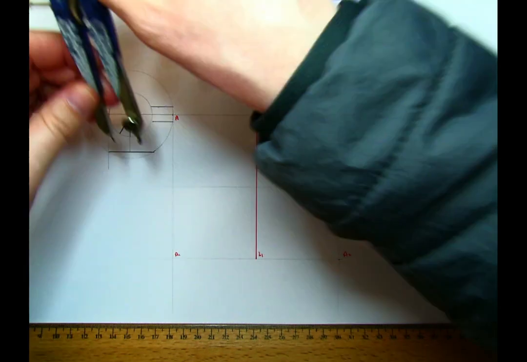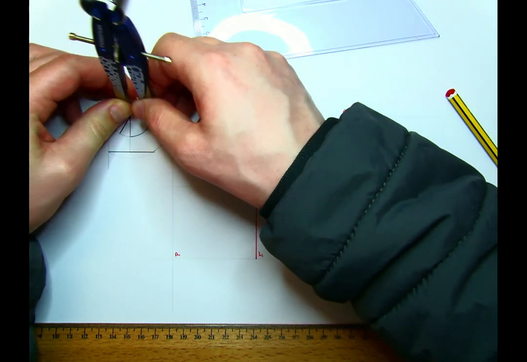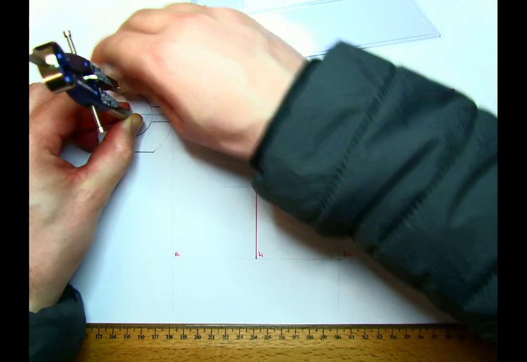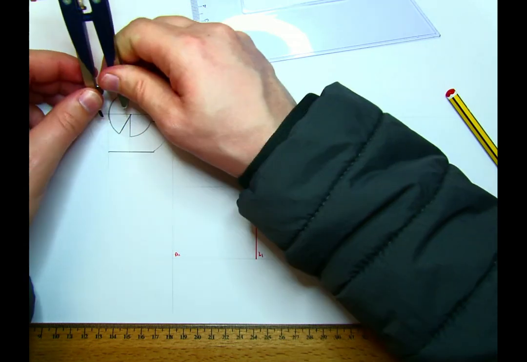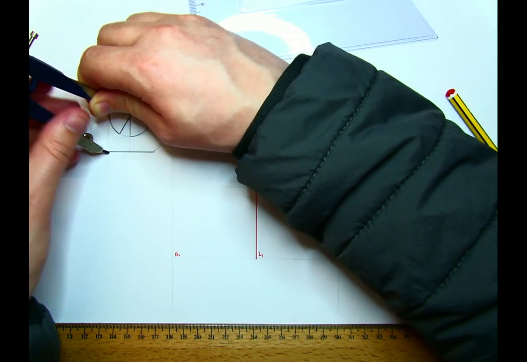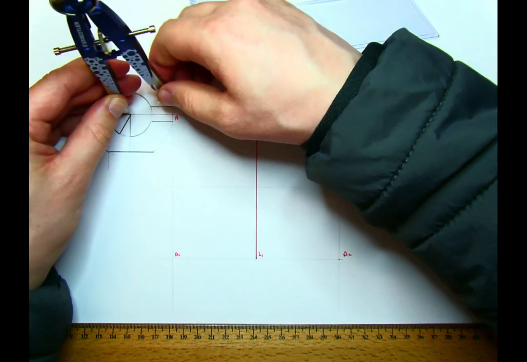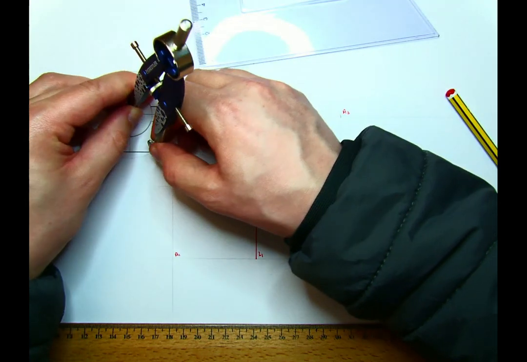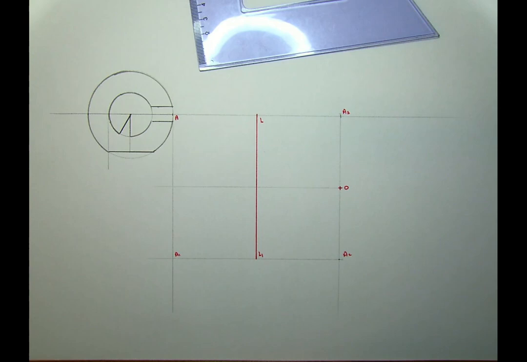And I'm just going to darken in the remainder of these circles, these arcs. So it's important to distinguish between what's construction line and what is part of the object. So you should go back over and darken in the outlines. So that's our object drawn.